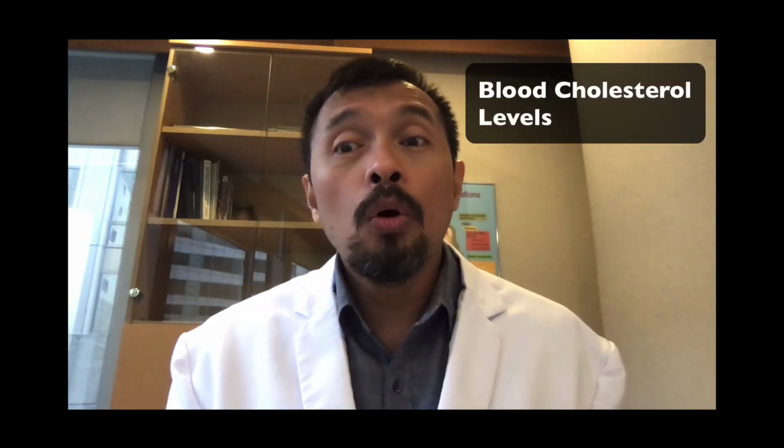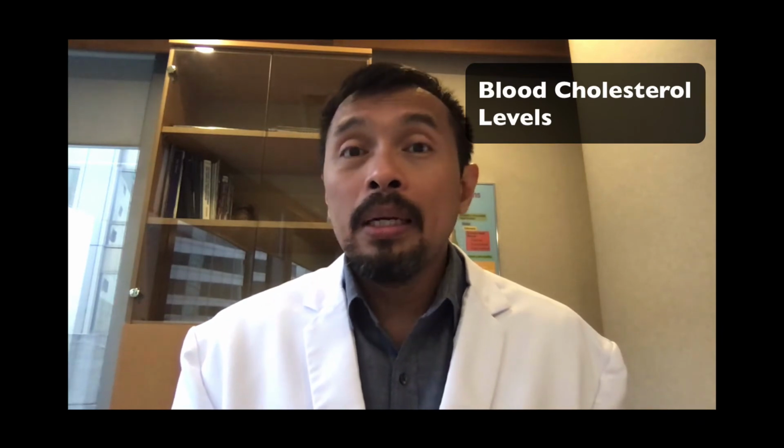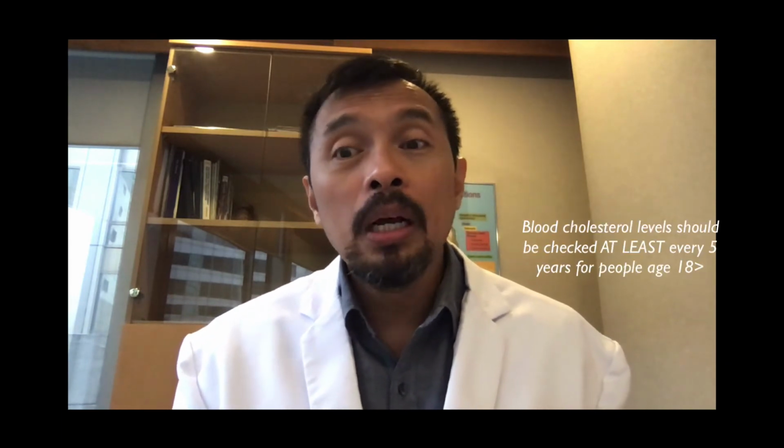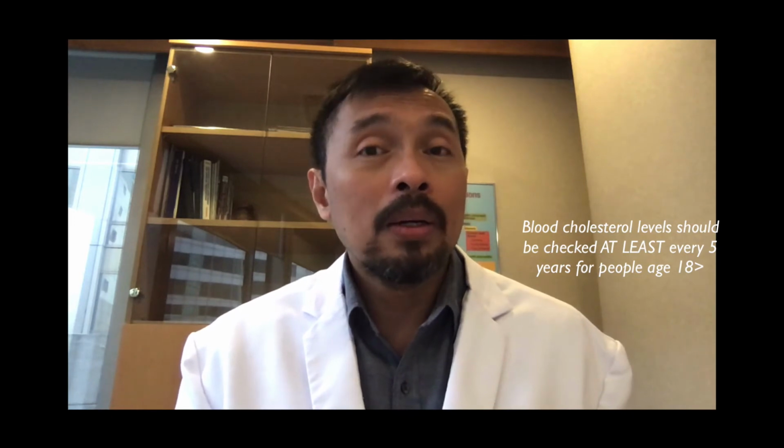So, cholesterol levels is another indicator of health. So, sinasabi ng Centers for Disease Control that by age 20, cholesterol levels should be checked at least every 5 years. Much more frequent kung may mga other risk factors tayo. Kung naninigarilyo, kung may history tayo ng naatake sa pamilya. So, gender could also be a risk factor, and this would mean that we would have to check the blood cholesterols more often.